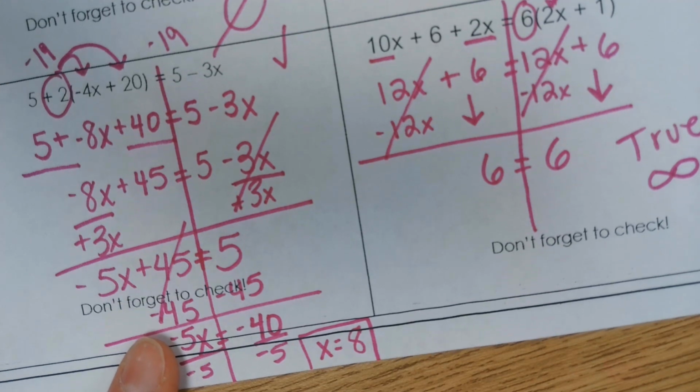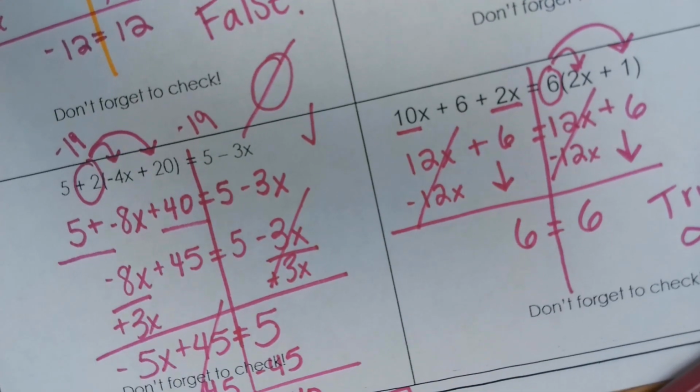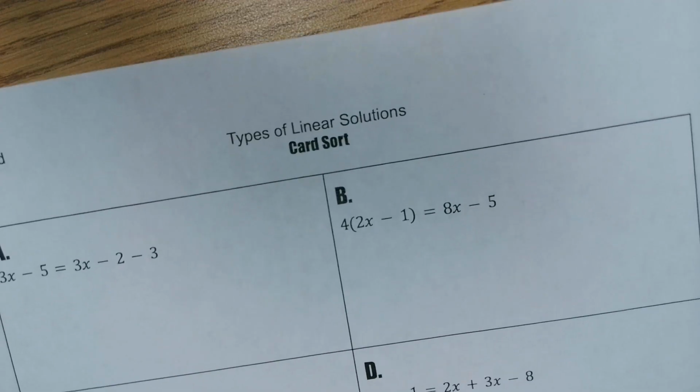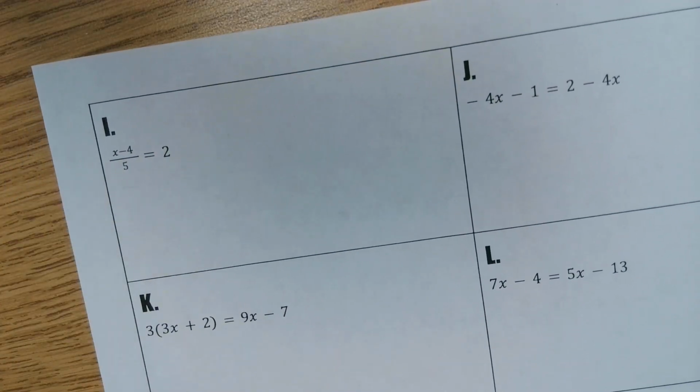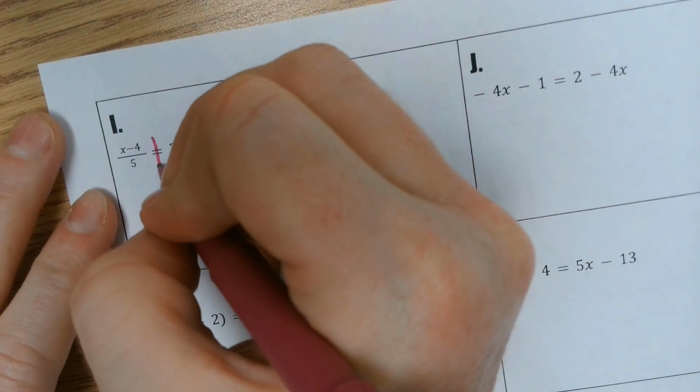You've got 3 options. Go ahead and glue this in the next page of your journal, and I'm going to pass out your assignment. We're going to do this card sort, so I'm going to start with I. I'm going to help you with I because I is the one that we really haven't seen one exactly like this. So draw your line down your equal sign.